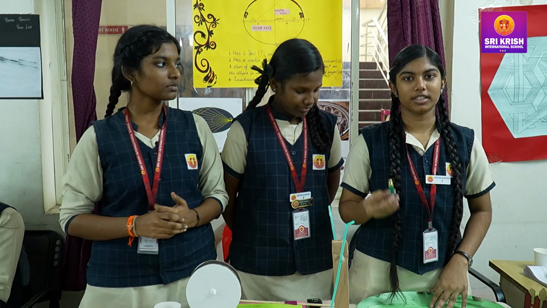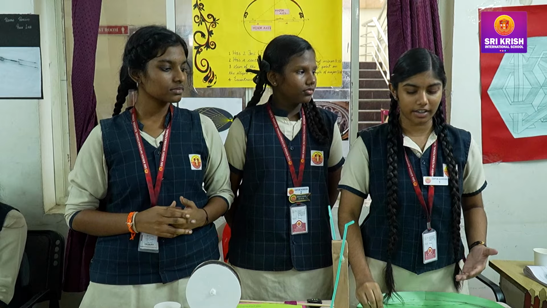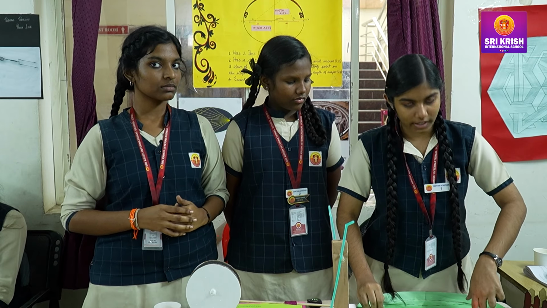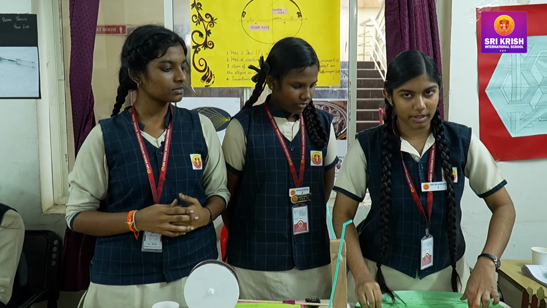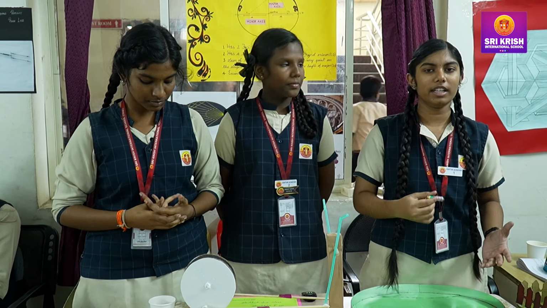An ellipse has two focus points. If I take this laser and keep it on one focus point, it will hit the mirror and come back to the second focus point. So I'm keeping it over here and it comes over here. I'm keeping my hand over here and you can see the red light coming through here. Same like this, if you keep the laser point anywhere, it will hit the mirror and come back to the second focus point.